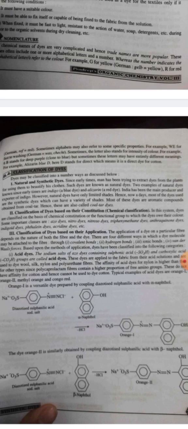Indigo has been a main product known since earlier times. However, natural dyes have only limited shades, hence nowadays most dyes used are synthetic dyes, which have a variety of shades. Most of these dyes are aromatic compounds obtained from coal tar, hence they are also known as coal tar dyes.